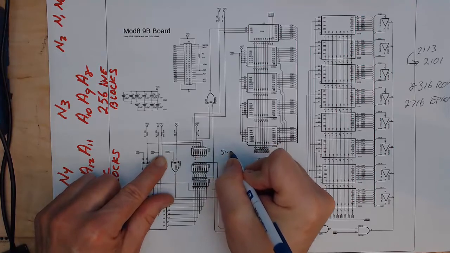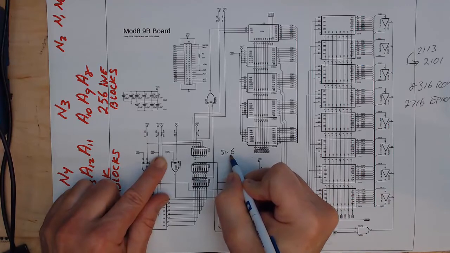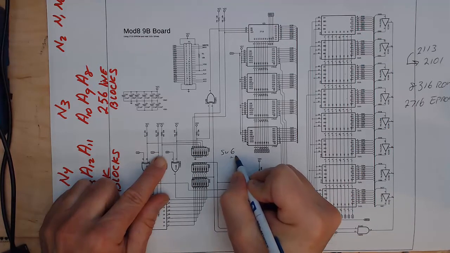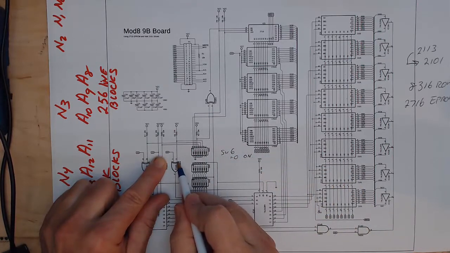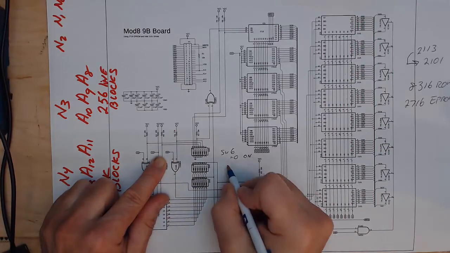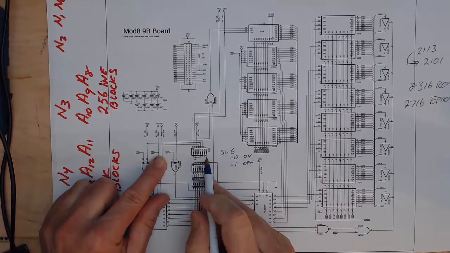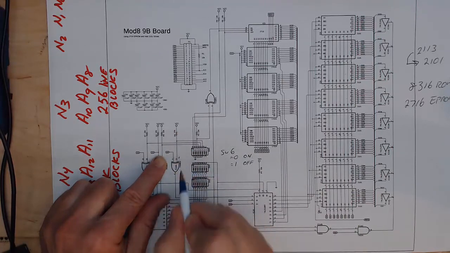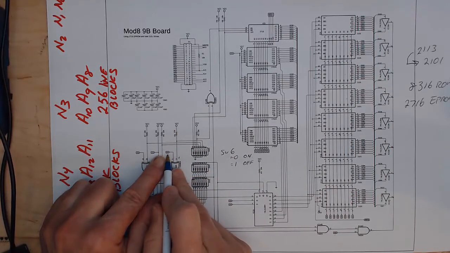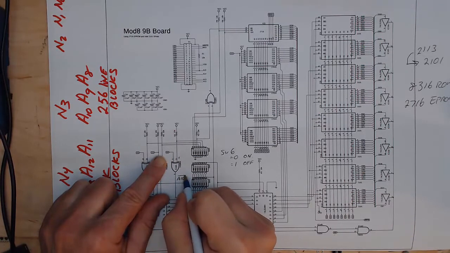If we look at switch 6, well, it's switch 3.6. If switch 3.6 is equal to 0, meaning that it's on, then this exclusive OR doesn't do anything. We put A10 in, we get A10 back out again. But if switch 6 gives us an output of 1, meaning that it's off, so it allows this resistor to pull this high, then we're getting a 1 onto this side of the exclusive OR. So no matter what A10 is, we're getting the inverse of A10, so we're getting A10 bar out.